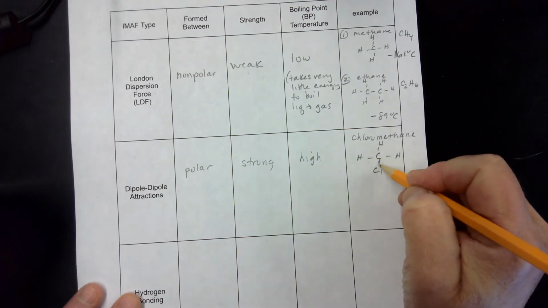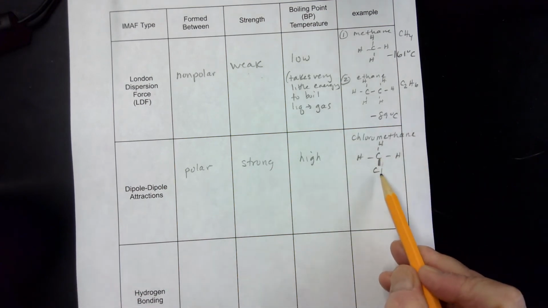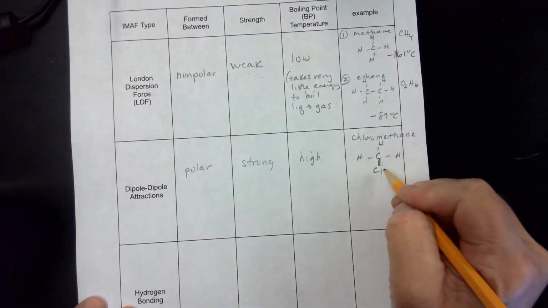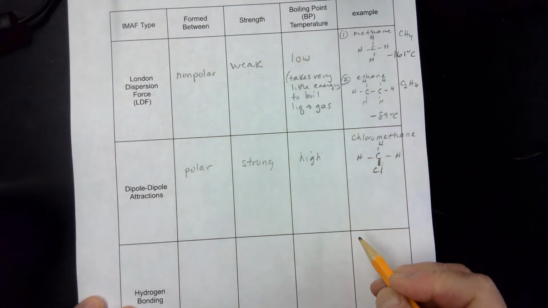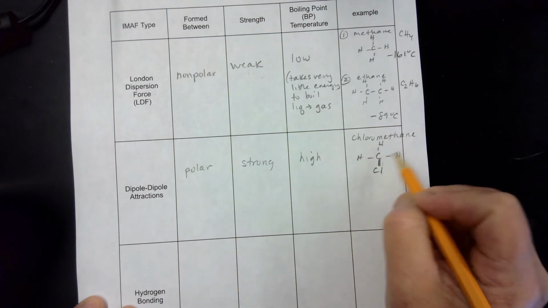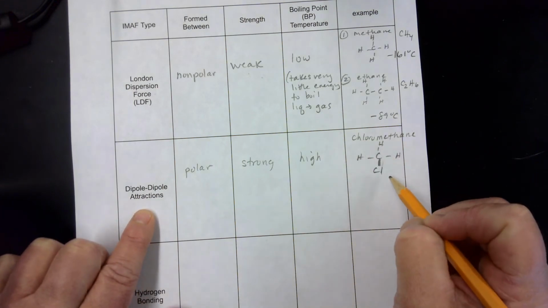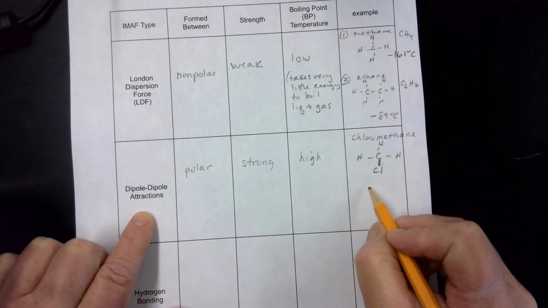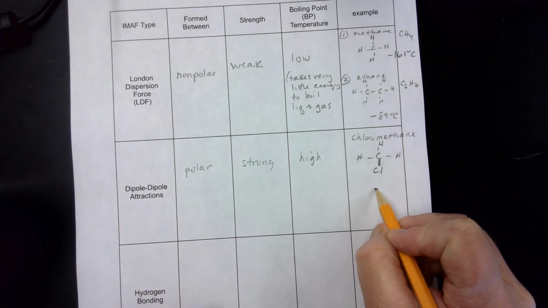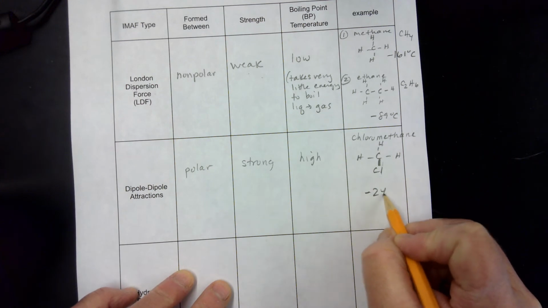So now what we have is a polar molecule. It's no longer nonpolar with the addition of the chlorine, the Cl. And because of that, we're going to have dipole attractions, a stronger intermolecular attractive force. And the boiling point temperature that we see for chloromethane ends up being negative 24 degrees Celsius.